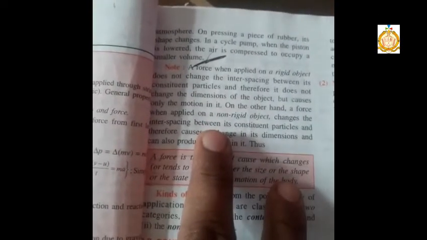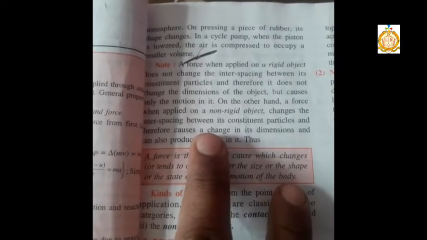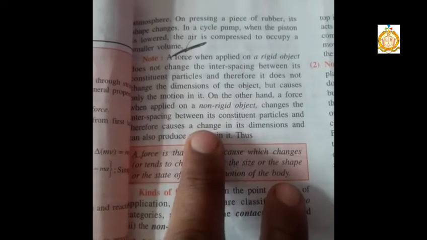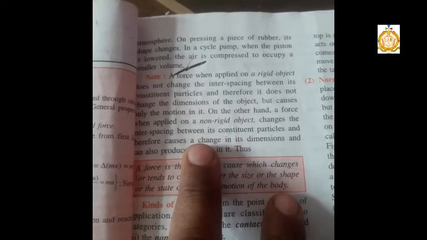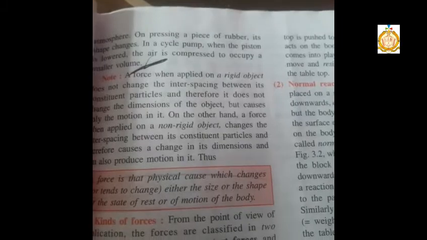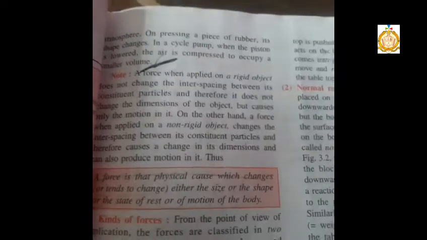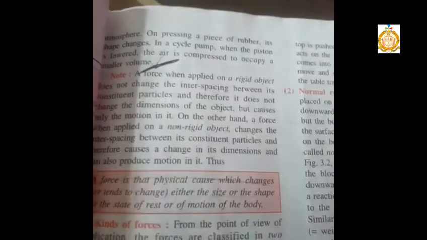Then students, this note in your book is very important. When a force is applied on a rigid object, what changes are there? It does not change the interspace because the body is rigid. If it is a rigid, सख्त body, then its interspace will not change. Interspace between the constituent particles: solid particles are very tightly packed, so we cannot change its shape. Therefore, it does not change the dimension. We cannot change the dimension, but we can produce a motion on it. So this is about the rigid body.